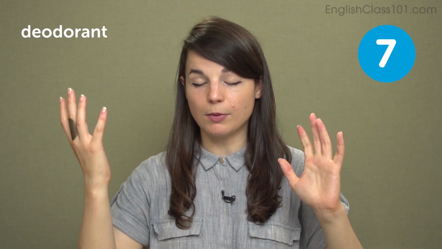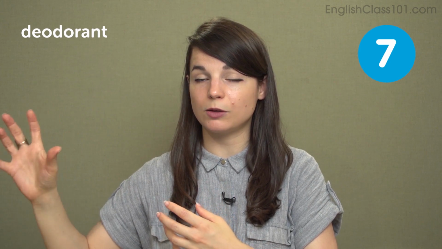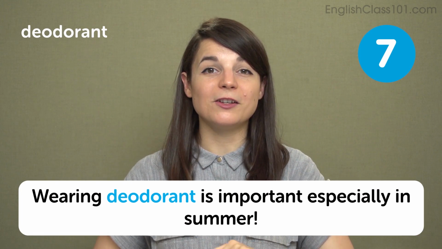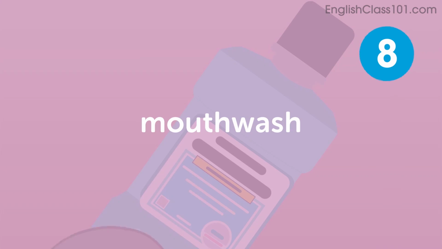So this is deodorant. Well, if I'm going to be strict here, deodorant is used to stop unpleasant smells. Antiperspirant is used to prevent sweating. So perspirant comes from perspire. So to perspire means to sweat. Anti means not or stop. So an antiperspirant is a product to make you stop sweating. So deodorant is the smell one, antiperspirant is the sweat one. Sometimes you can buy a deodorant and antiperspirant together. Woohoo! Great. In a sentence, wearing deodorant is important, especially in summer.